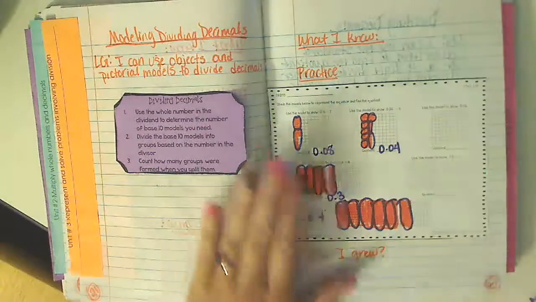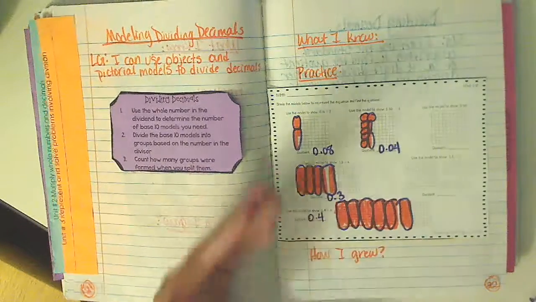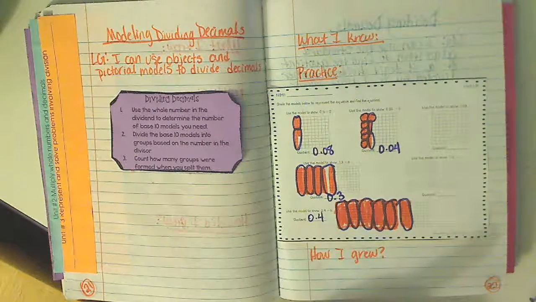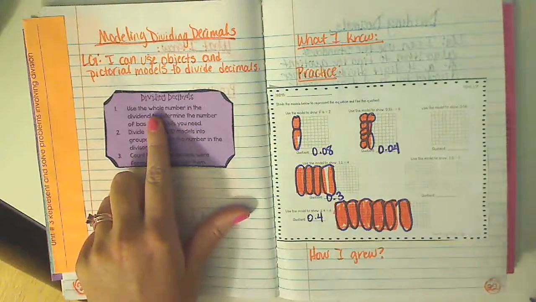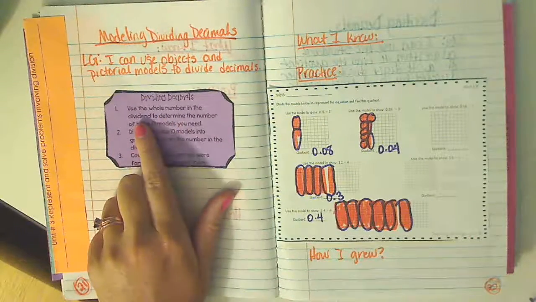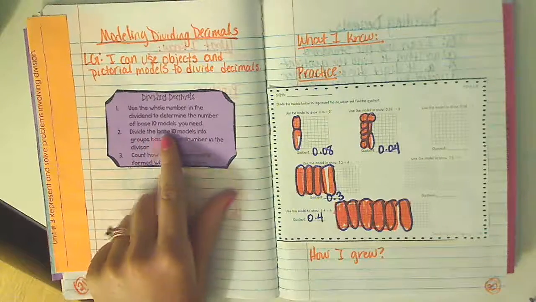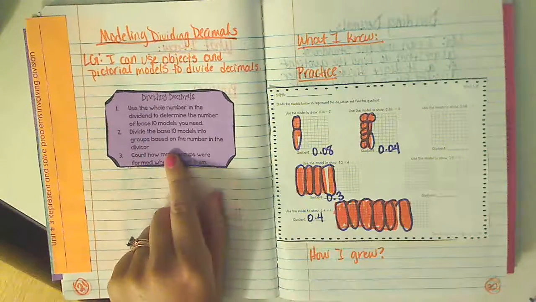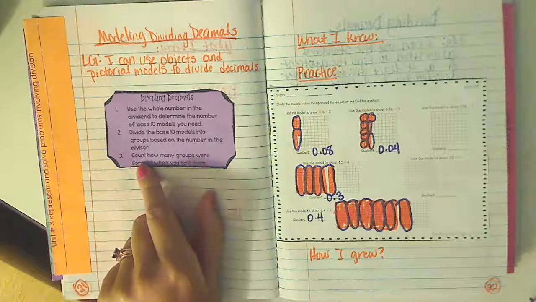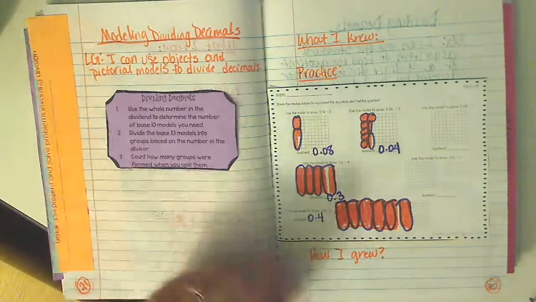But they want us to model it first so that the students understand that it is like regular division. So basically, the students use the whole number in the dividend to determine the number of base 10 models they would need. They divide the base 10 models into groups based on the number in the divisor, and then they count how many groups were formed when they split them.